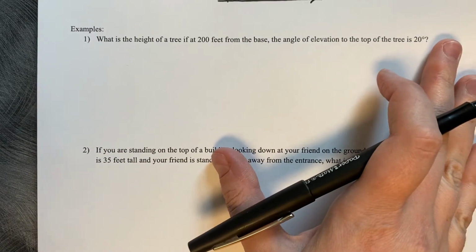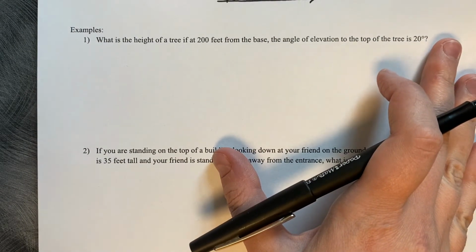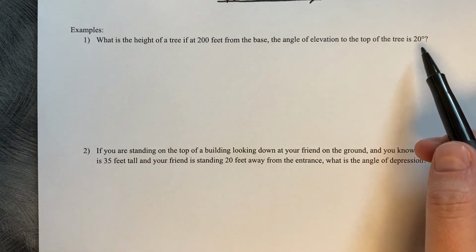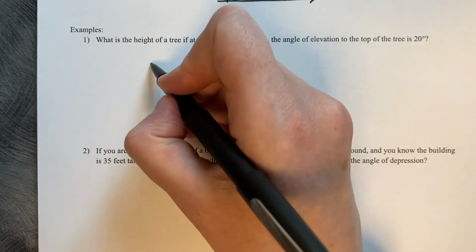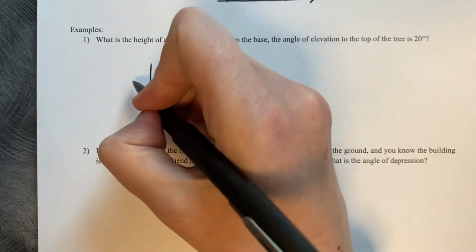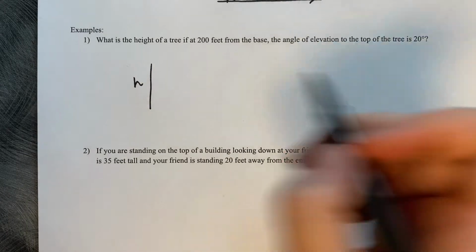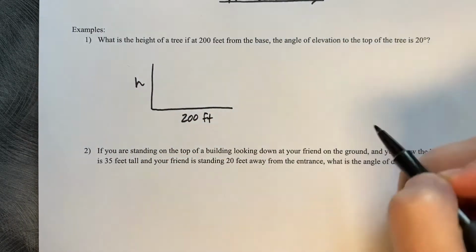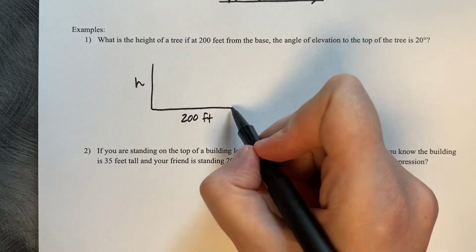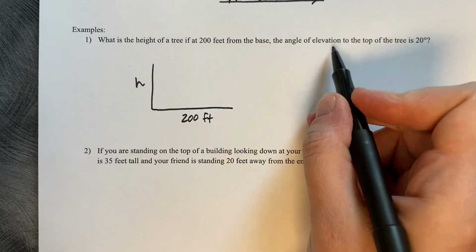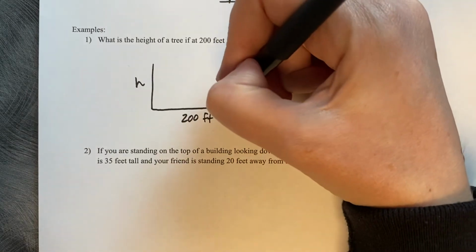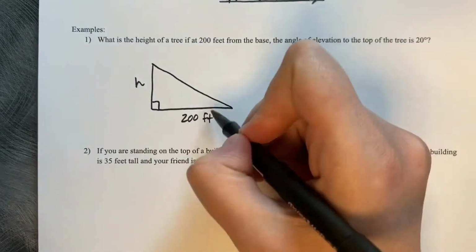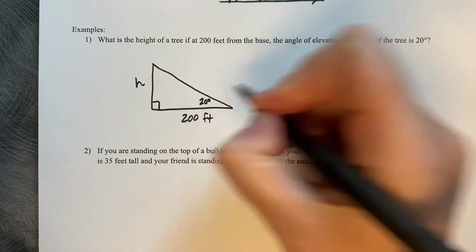Examples. What is the height of a tree if at 200 feet from the base, the angle of elevation to the top of the tree is 20 degrees? So let's draw our pictures. So here's my tree. I'd like to know the height of this tree. 200 feet from the base, that's where I am, or we're measuring, and the angle of elevation to the top of the tree, so if I connect that up to the top of the tree, is 20 degrees.